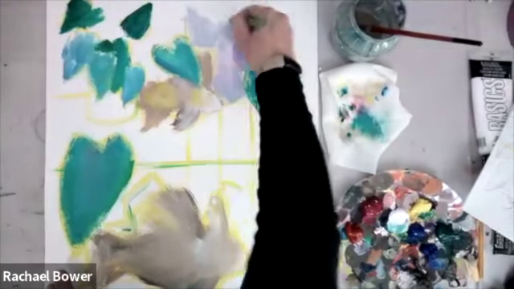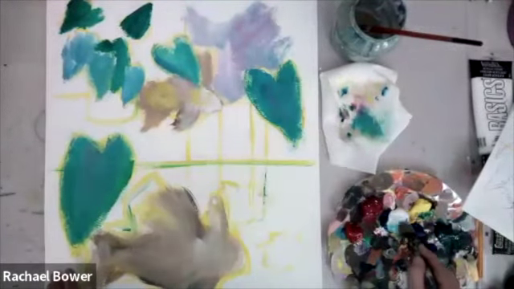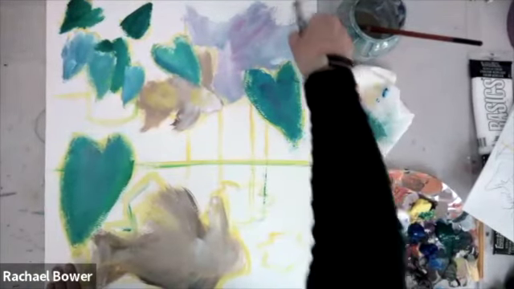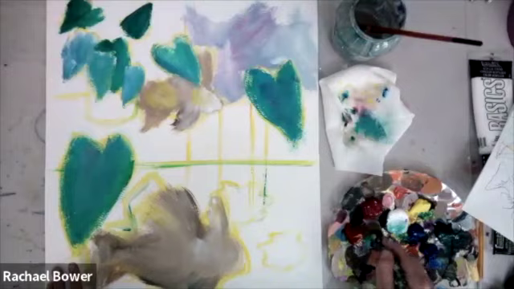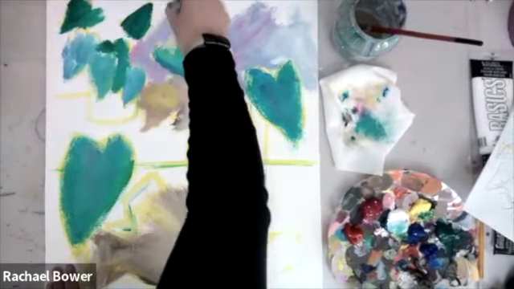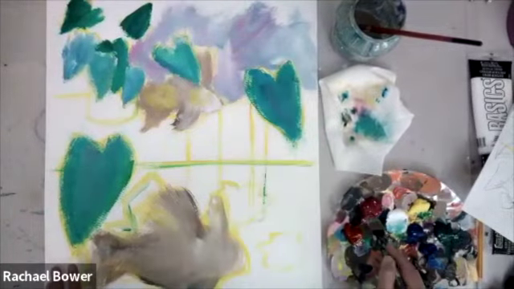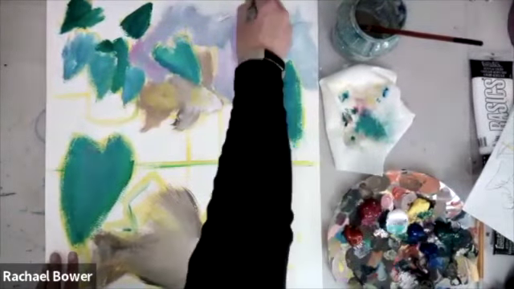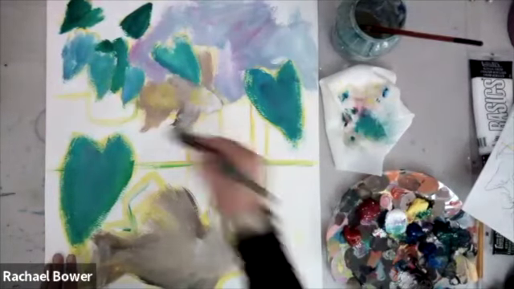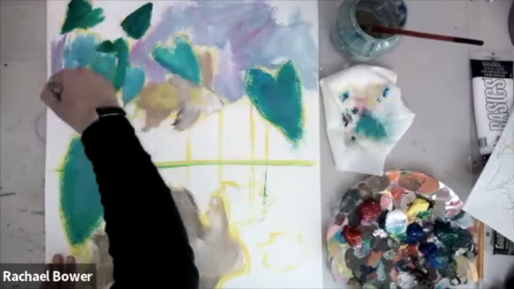And even though I wiped out the green, it's turning into this sort of smoky purple color. And that's okay because, once again, I will continue to build over top of this. And sometimes it's nice to see a slightly darker color showing through, or a contrasting color showing through that you didn't plan on.